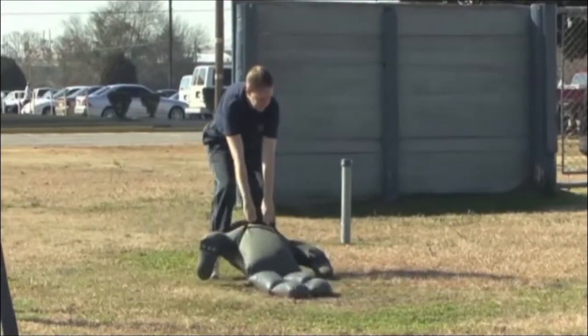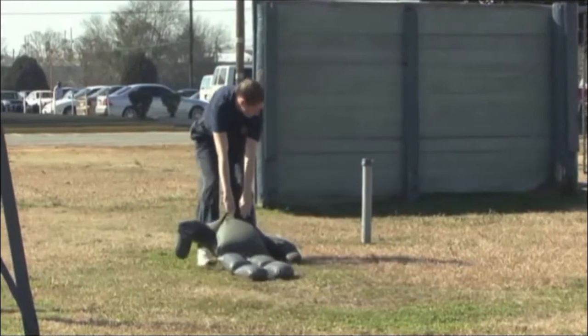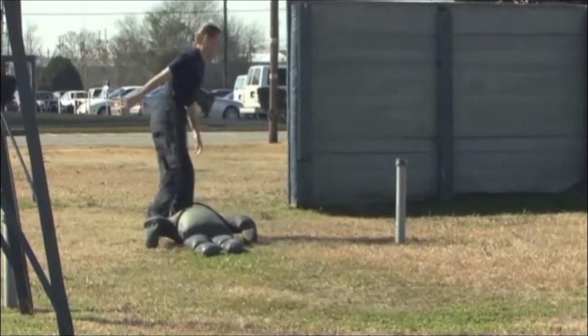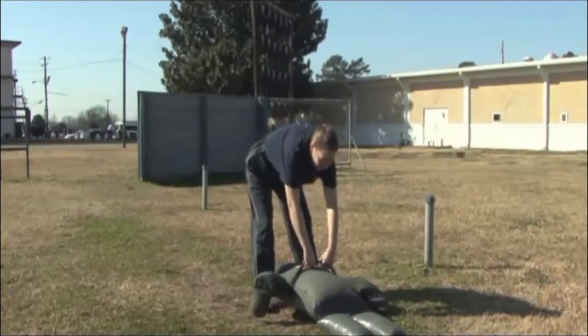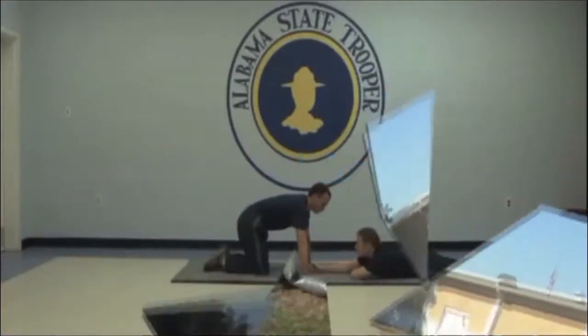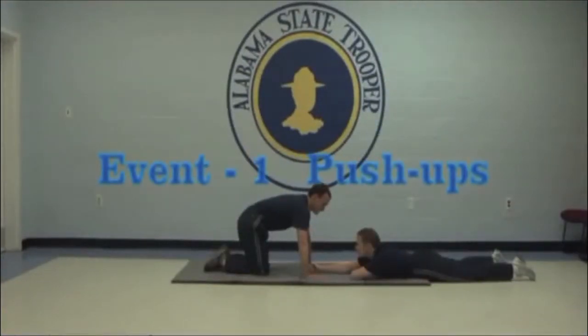This concludes the physical agility portion of the exam. After a minimum of a 20-minute rest break, you will proceed to the physical ability portion of the test. Phase 2, Physical Ability. Event 1, Timed Push-ups.